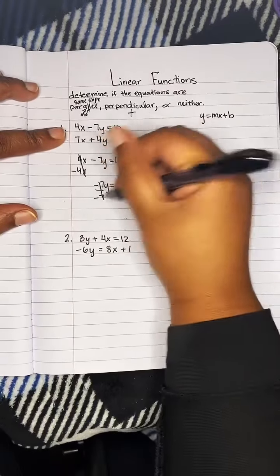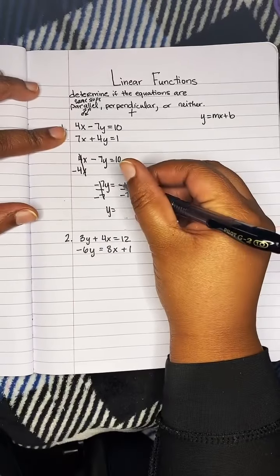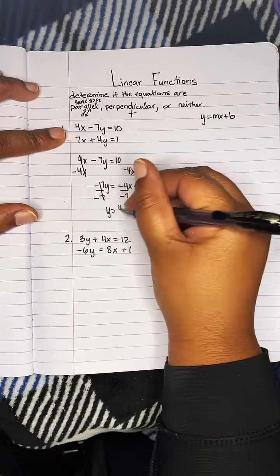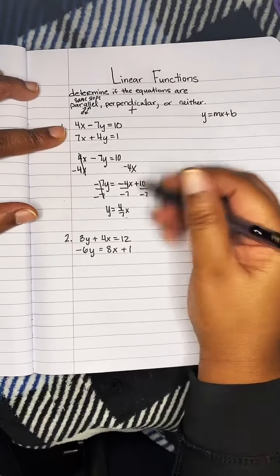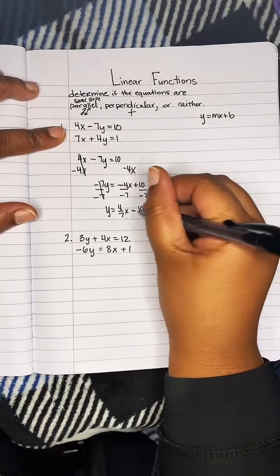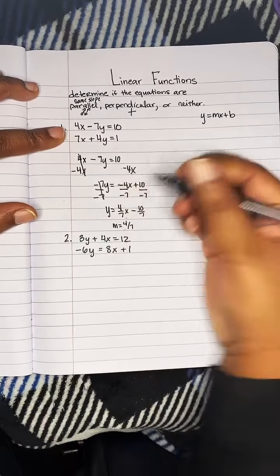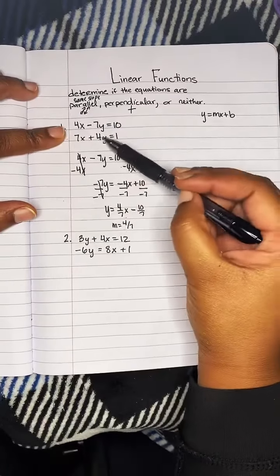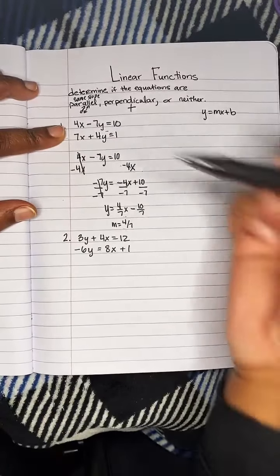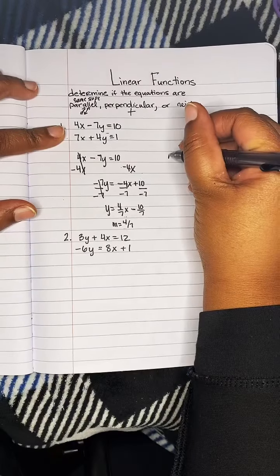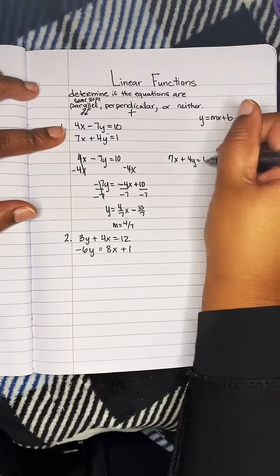Okay. And the only thing we care about is this slope. Okay. So a negative divided by a negative is a positive. Okay. We don't care about this, but we care about this. Okay. Minus 10 over 7. So our slope, which is m, is 4 over 7. Now, if they're going to be parallel, we hope that this equation comes out the same. So let's drag this equation over here. 7x plus 4y equals 1.